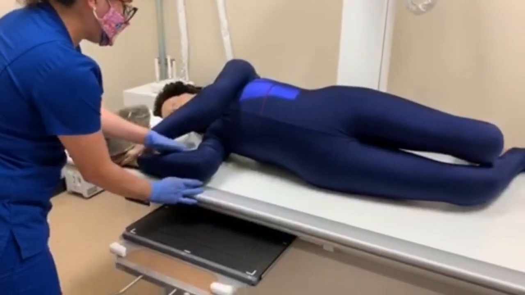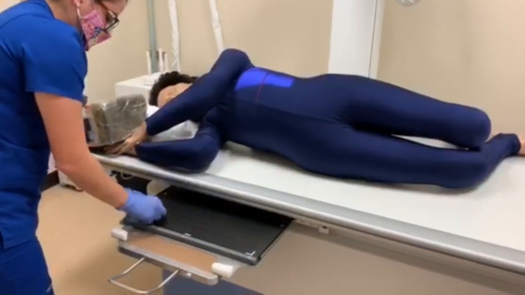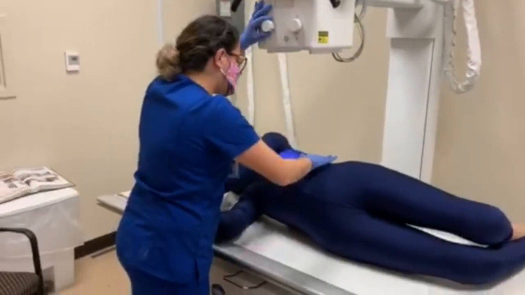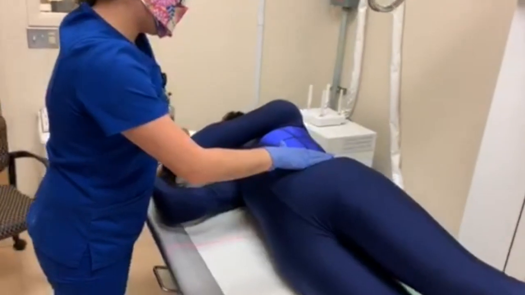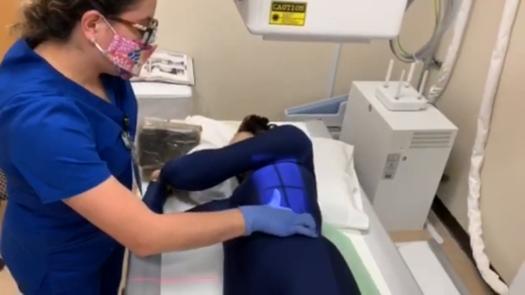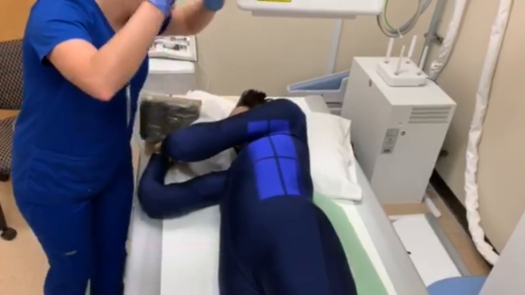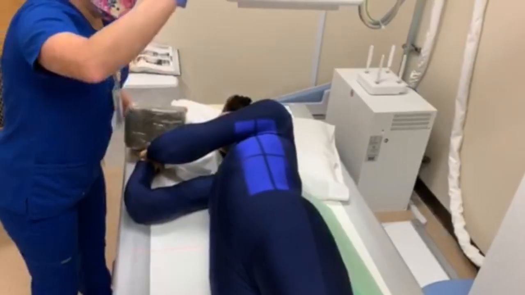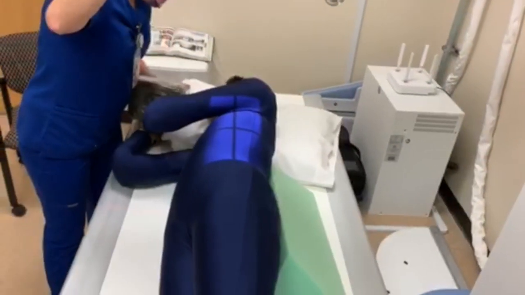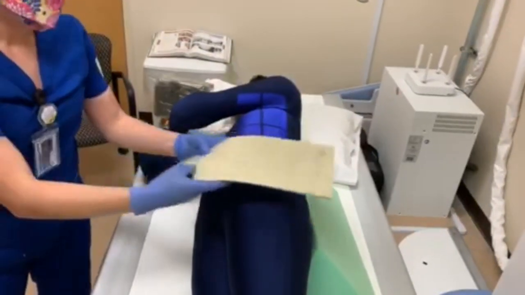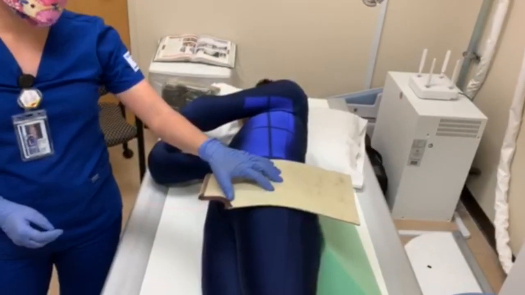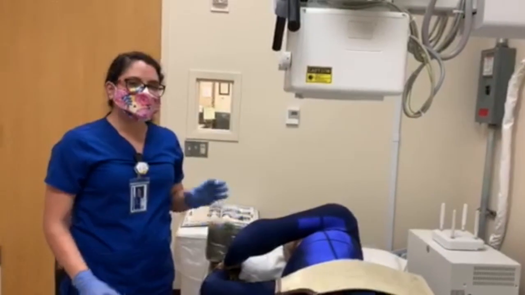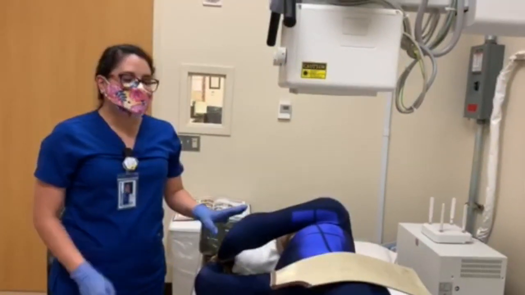I'm going to put my right marker on the right side. And we're going to collimate to just below the end of her ribs, making sure we get all of T-spine, making sure we have enough light to get the vertebrae. We're going to shield any tissue that doesn't need to be exposed. The KVP is still the same, 90 to 95, and we're going to expose on full expiration.